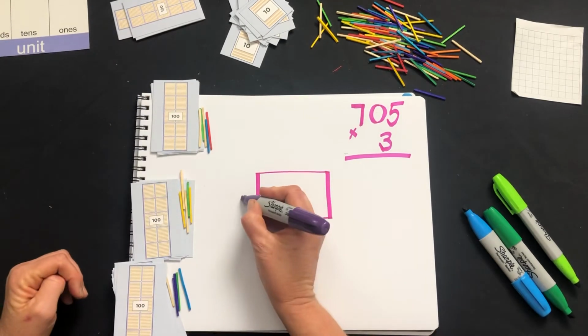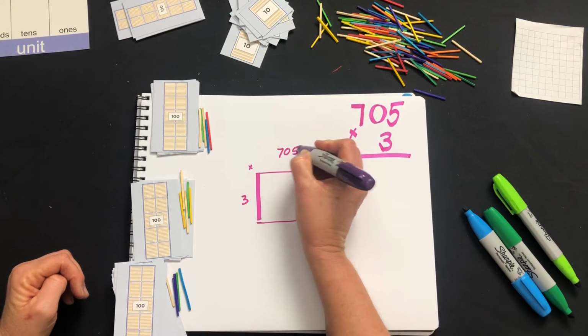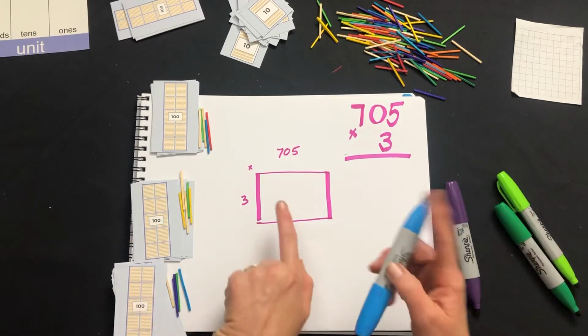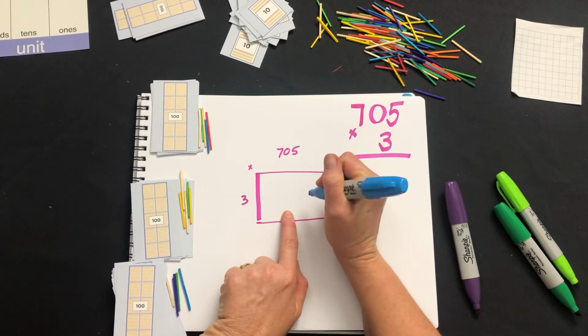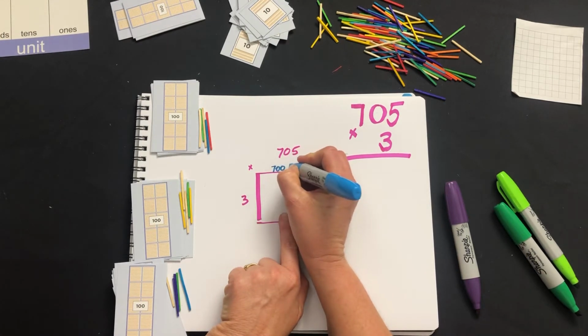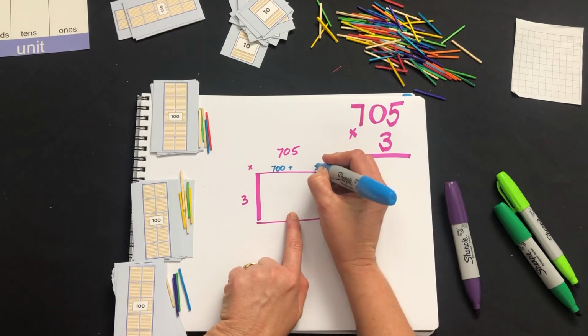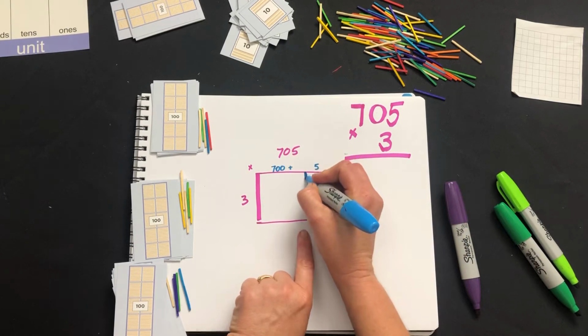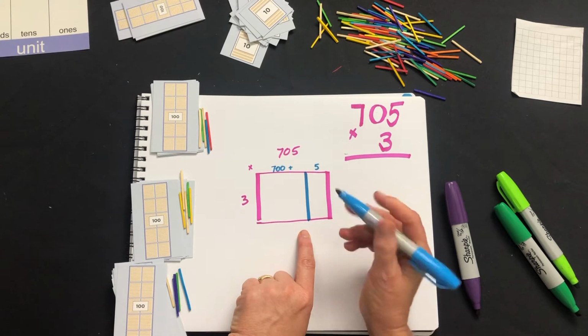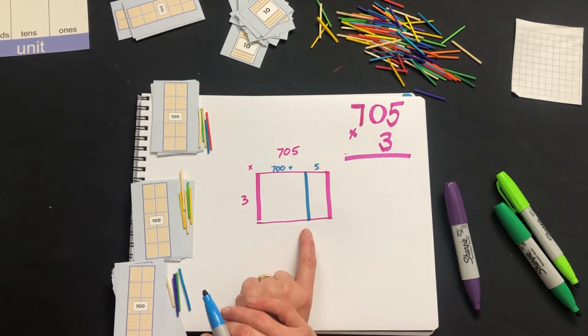Okay, so we have 3 lots of 705, and we can partition the 705 into 700 plus, we don't have any tens, so it's just going to be 700 plus 5. And that gives us 2 rectangles within our bigger rectangle of 3 times 705.